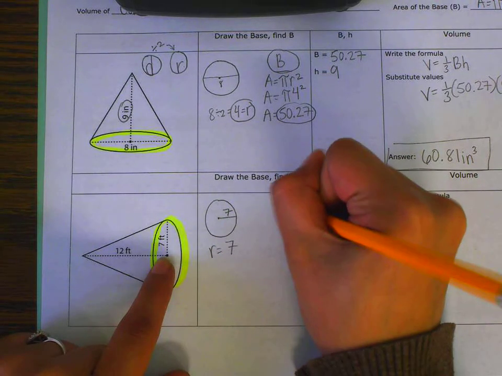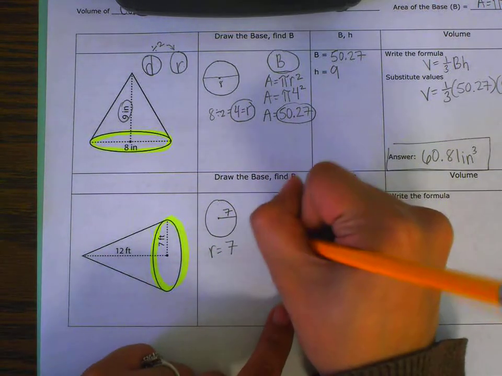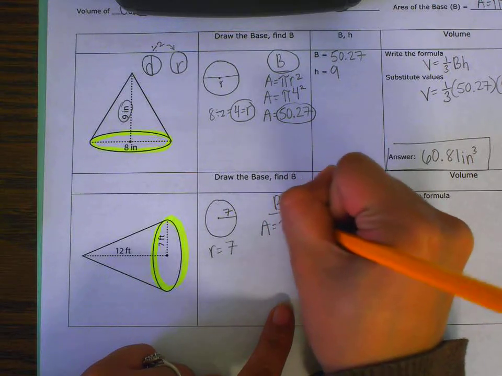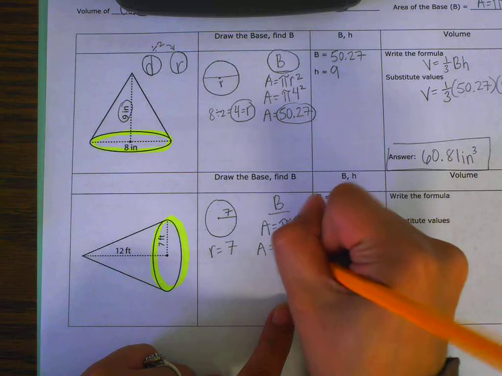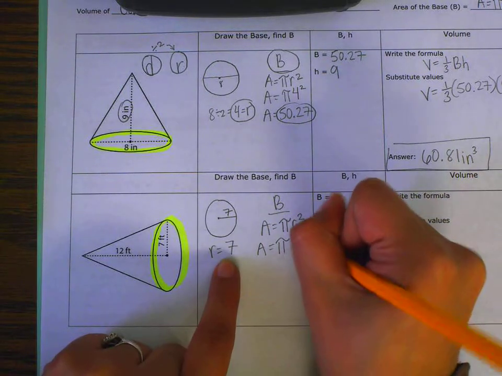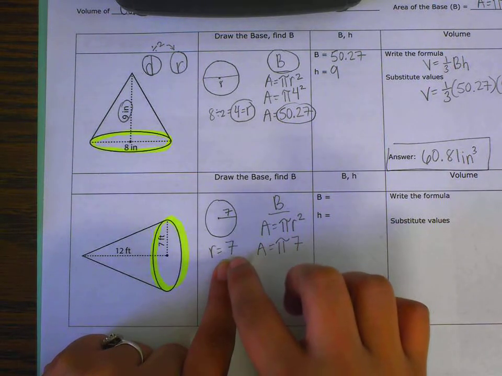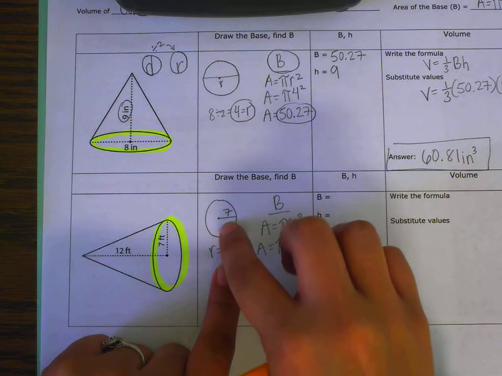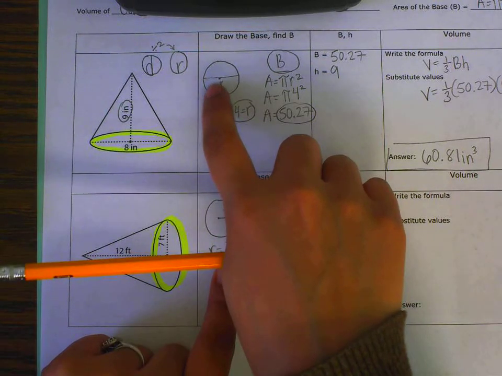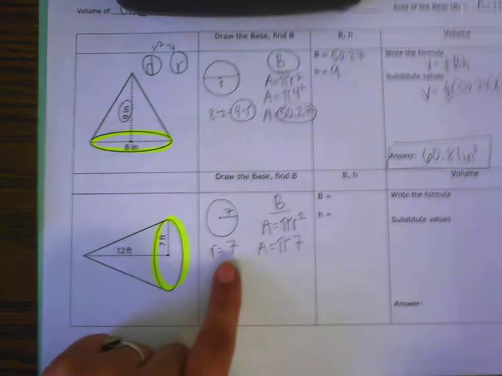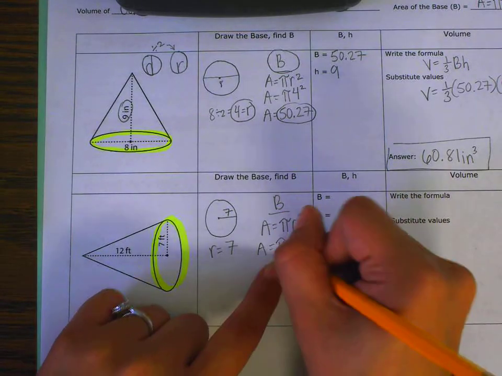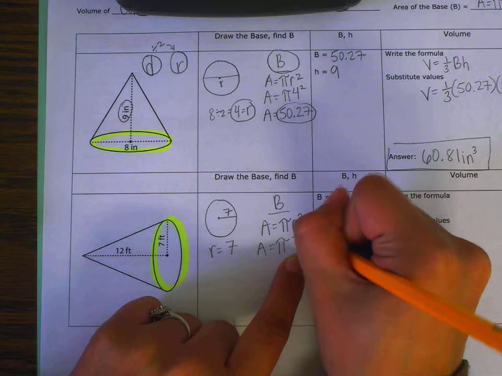So we're going to find uppercase B now by finding the area of the base, pi r squared. So area is equal to pi and the radius is 7. There's no need to divide, guys, because we already have half of it. We only divided up here because we had the whole entire diameter. So when we're given the radius, there's no division. So we're going to say area is equal to pi 7 squared.